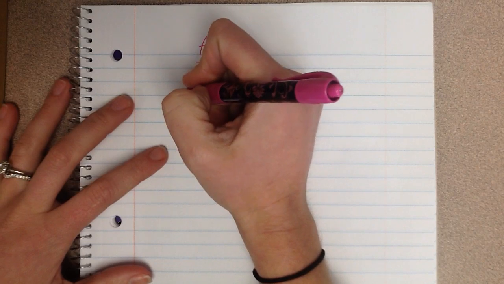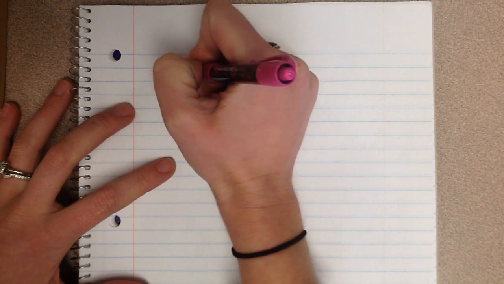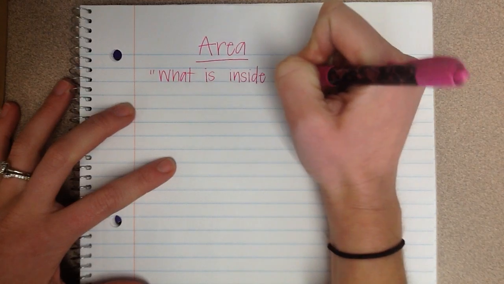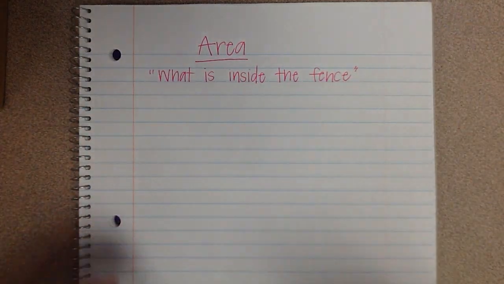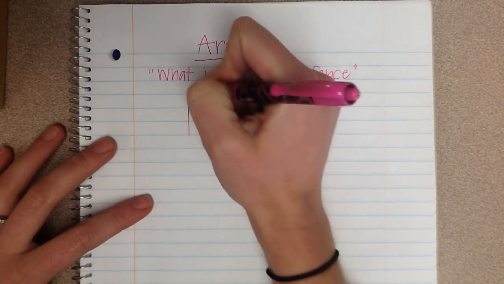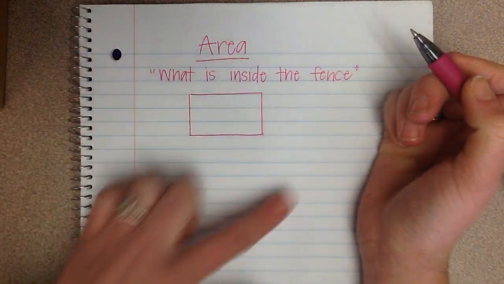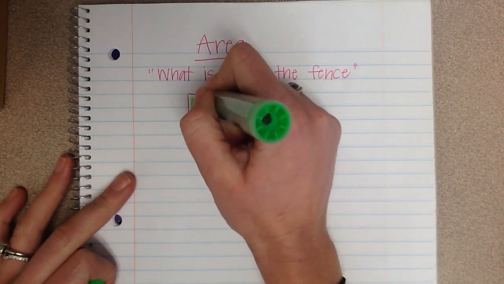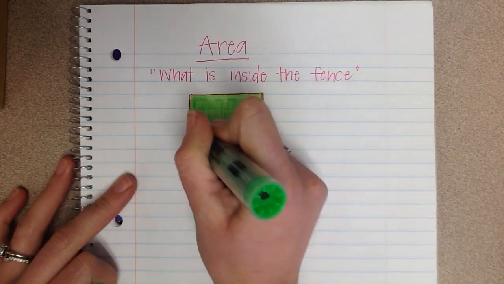The, I want to put in here in quotation marks, what is inside the fence. So today we talked about perimeter, and perimeter is the fence. So if this is our fence, and the fence is in pink, what we are finding is the green part. We are finding the inside.